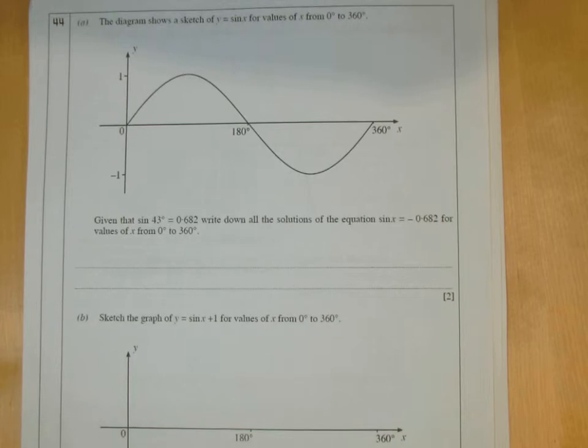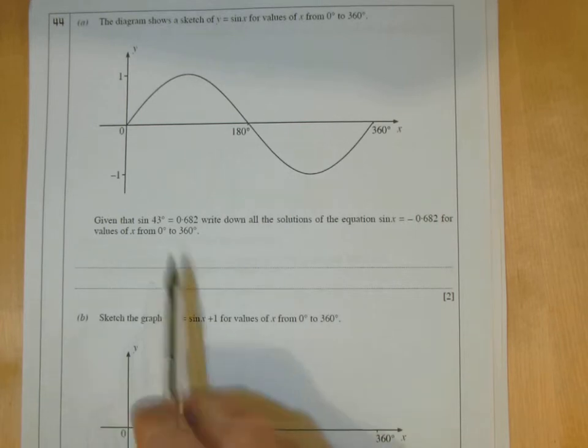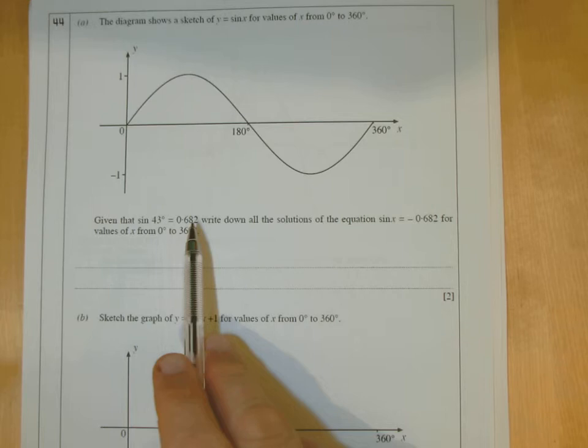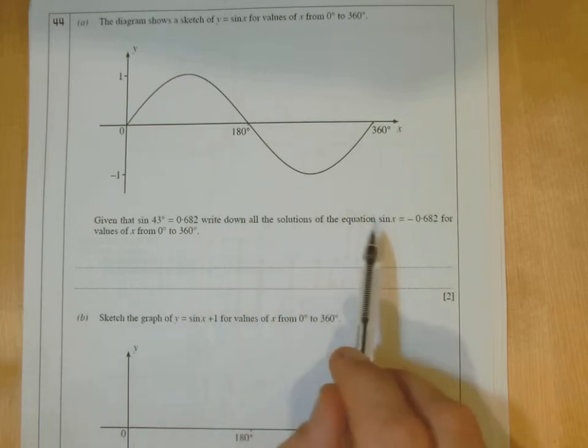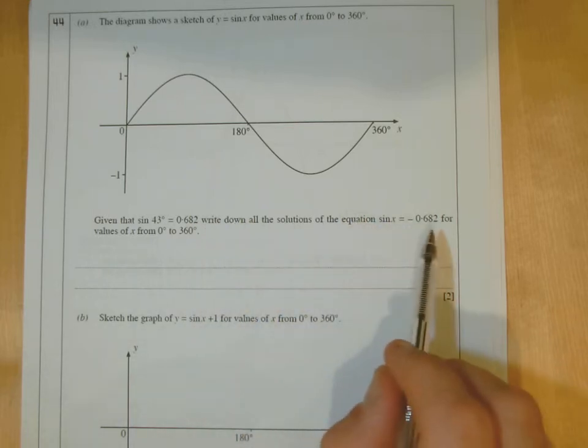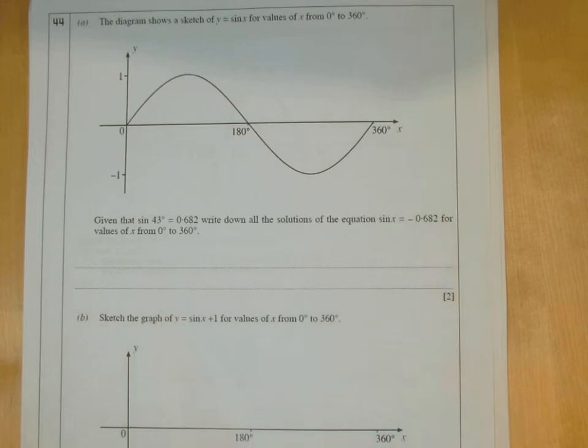Okay, so in this diagram you have sine x, right? And it says, given that sine 43 is 0.682, write down all the solutions to the equation where sine x is minus 0.682. Okay, now that's interesting, isn't it?